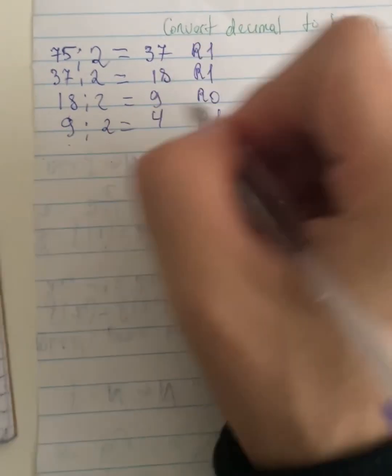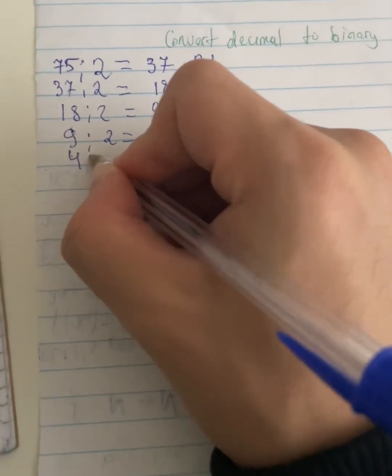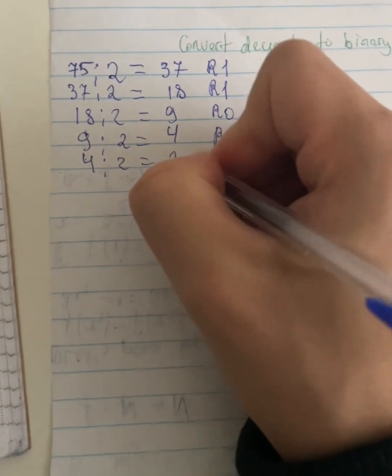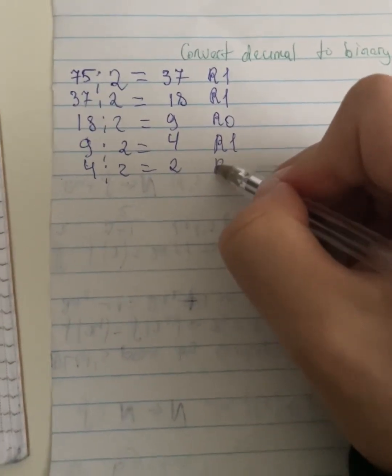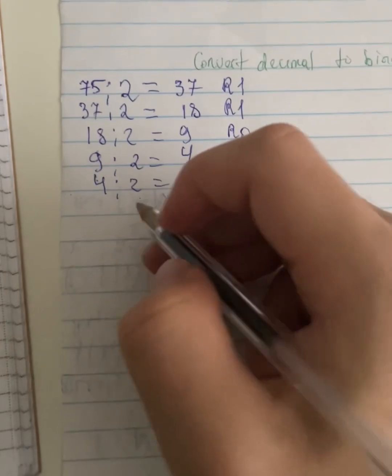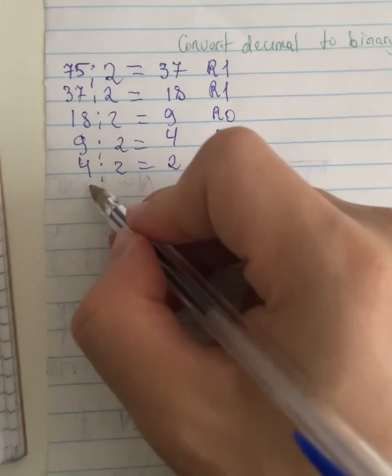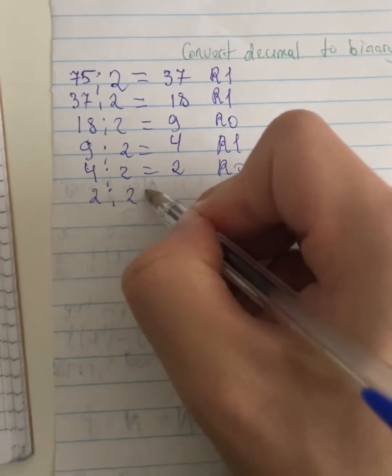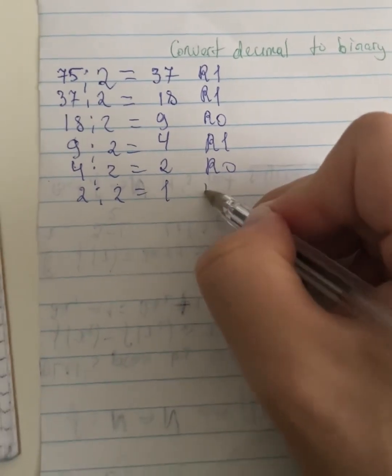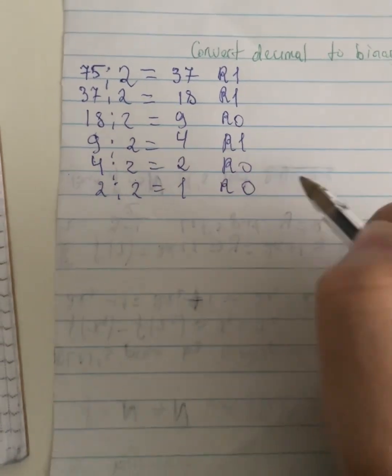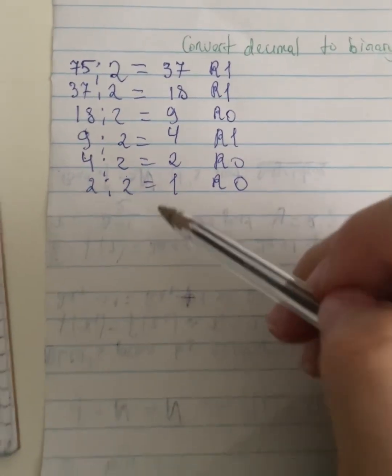Then we take 4 and again we divide it by 2, and the remainder is 0 because 4 can be divided by 2. Then we take 2 and again we divide it by 2. The remainder is 0, you can see again 0 because 2 can be divided by 2.